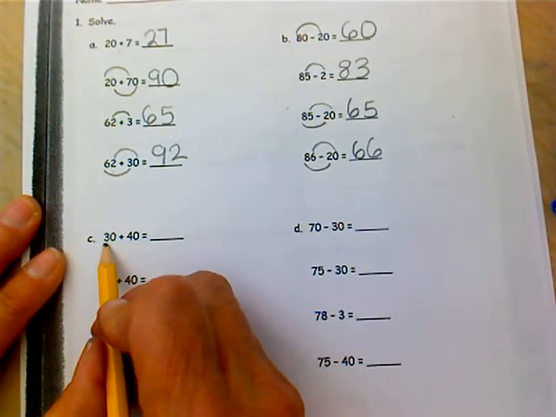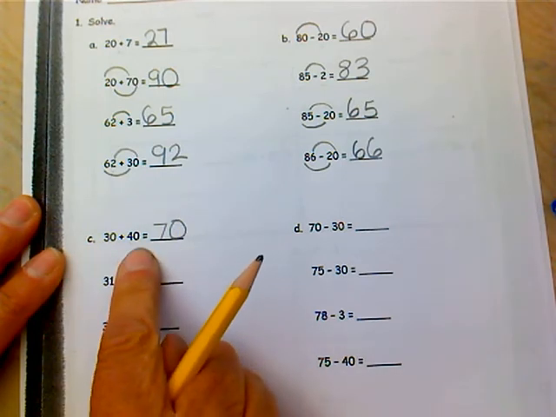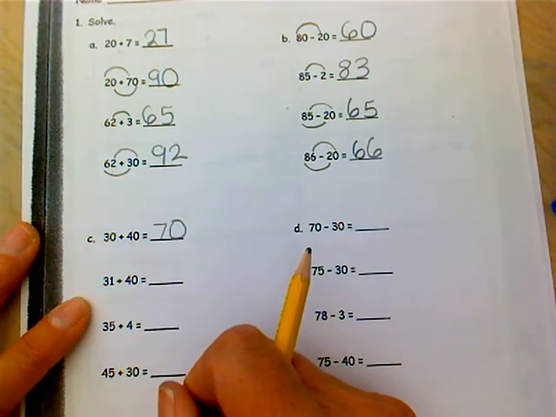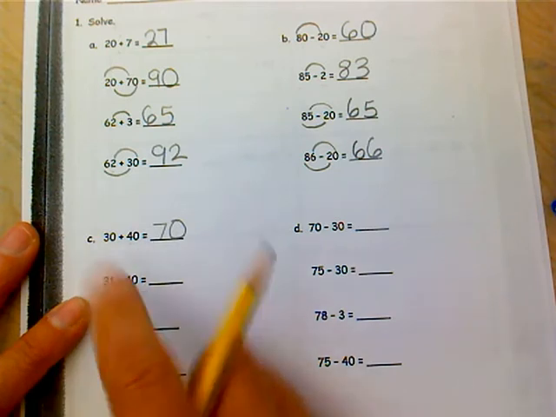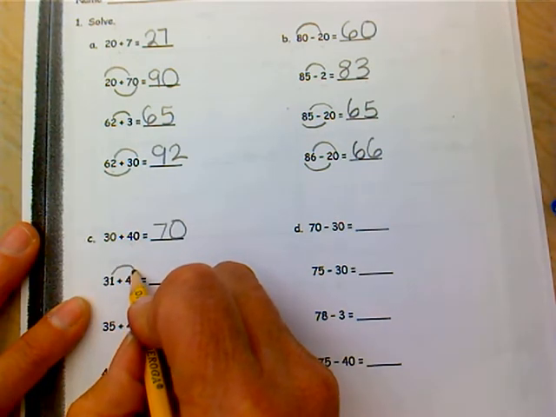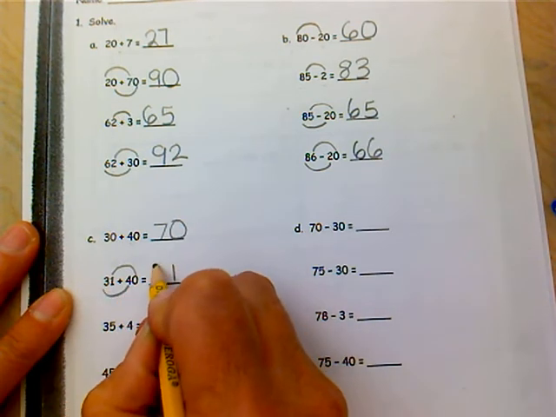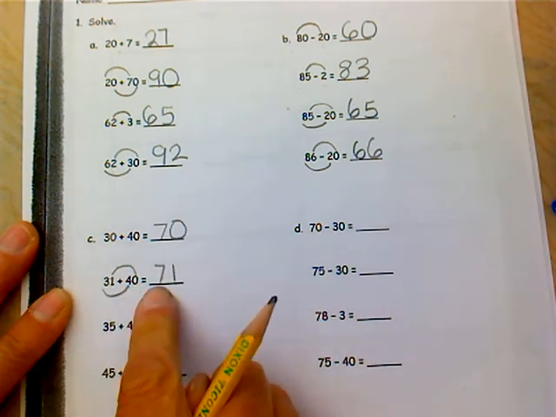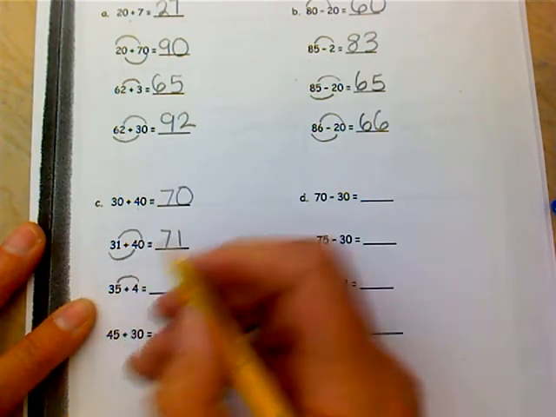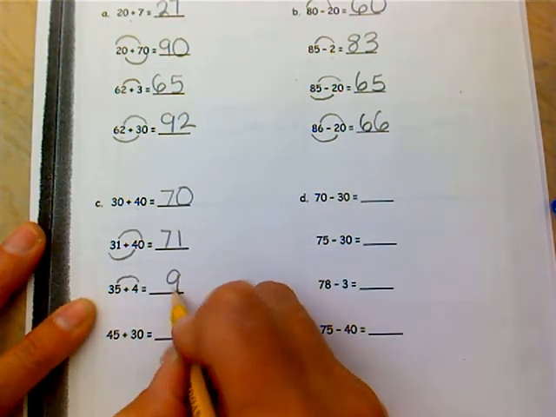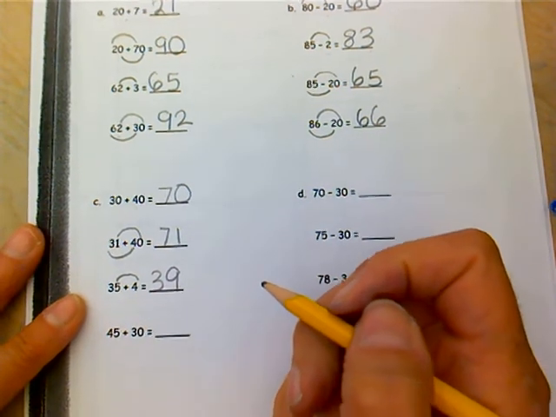Well, I've got 3 tens plus 3 tens gives me 70. No ones. That one was easy to do without even having to think about it. So 31 plus 40. 1 plus 0 gives me 1, and I already know that 3 plus 4 is 7, so that's 7 tens and 71. 5 ones and 4 ones is 9 ones, plus 3 tens gives me 39.